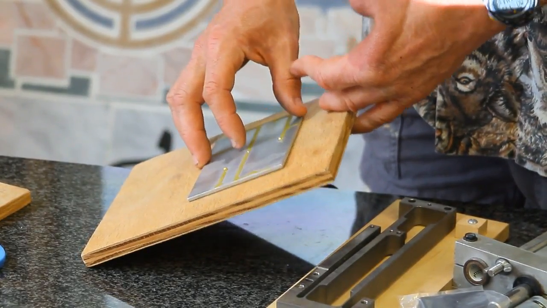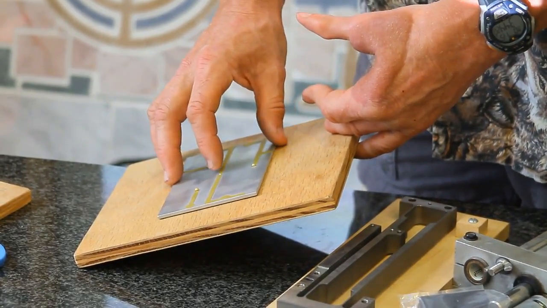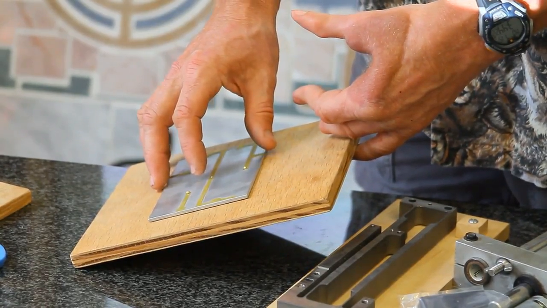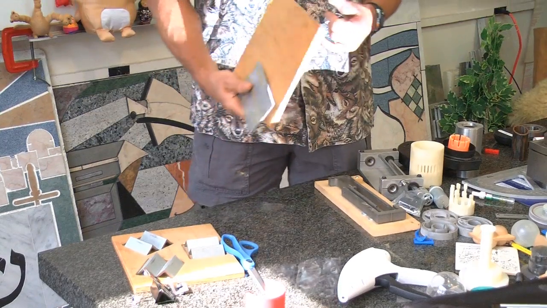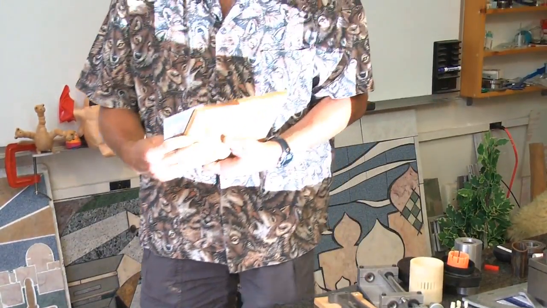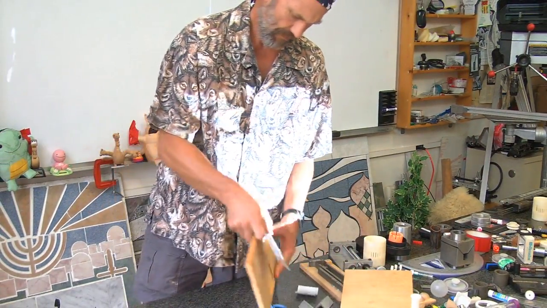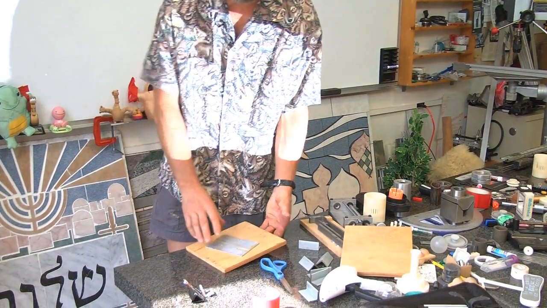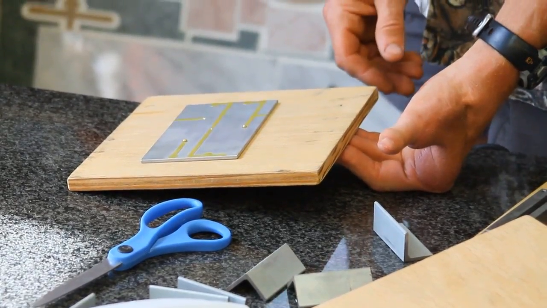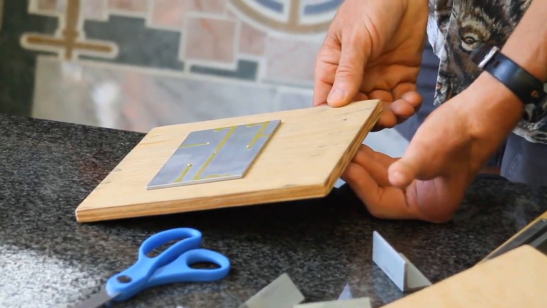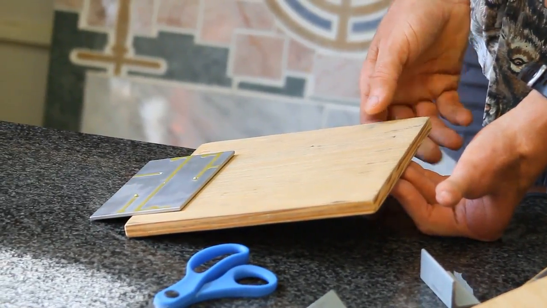And watch what happens when I have it at a static angle here. And let me take a different piece of wood. And watch this. So I'm at an angle here, and it just started to move.